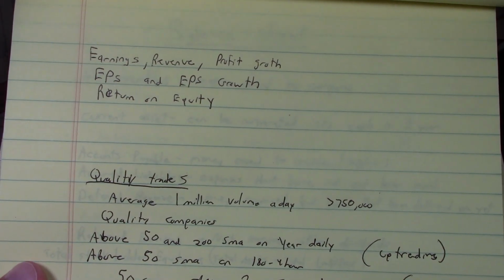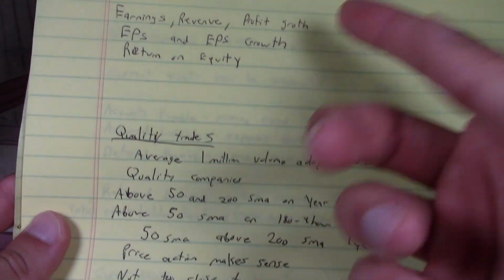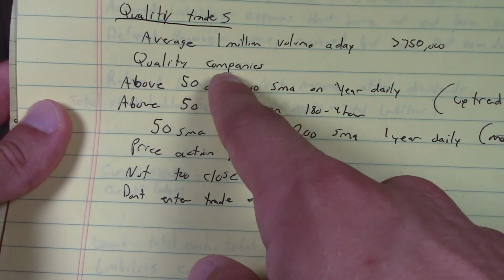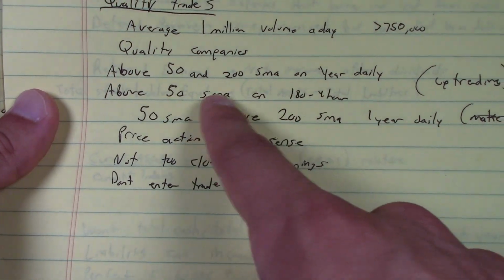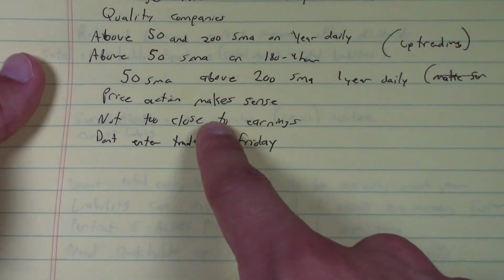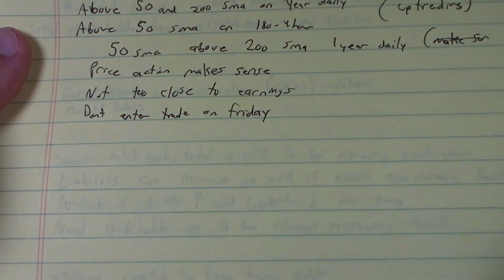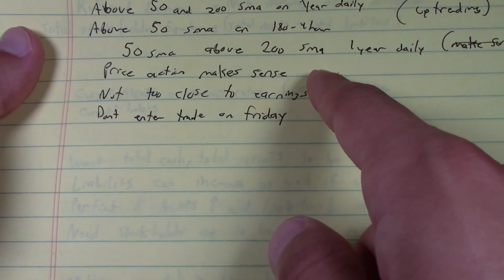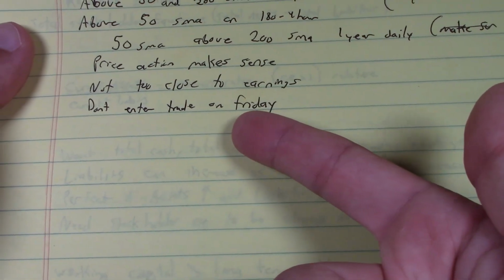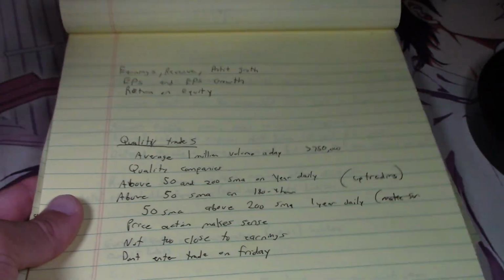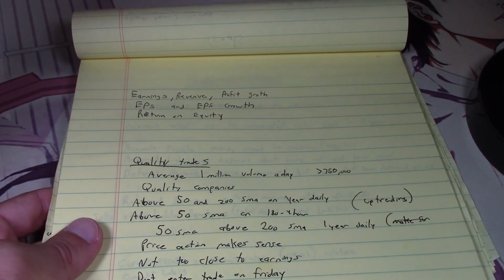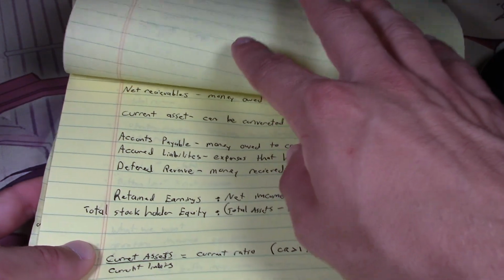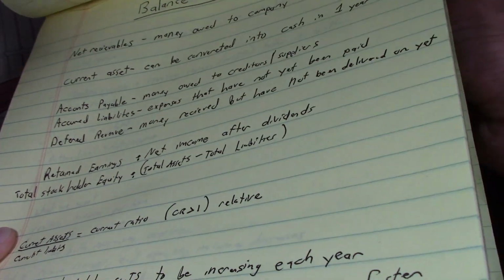What is this? Earnings, revenue, just indicators, I guess. Quality trades average 1 million a day. Quality company about 50, uptrending SMA, 50 SMA, just a bunch of SMA. Not too close to earnings, it's important. Price action makes sense. Don't enter a trade on Friday. I sometimes broke that rule, but to me there's no reason to buy a trade on Friday, because over the weekend you got Saturday, Sunday, anything can happen.